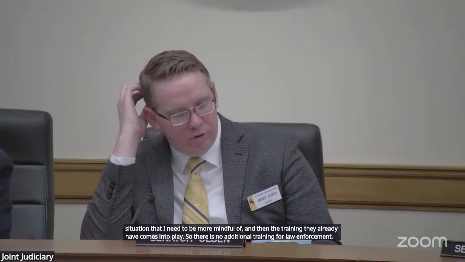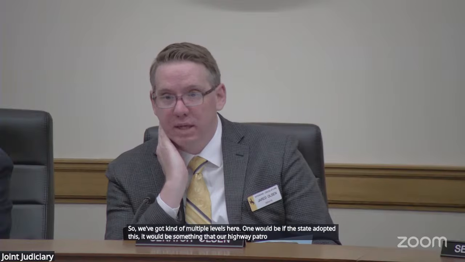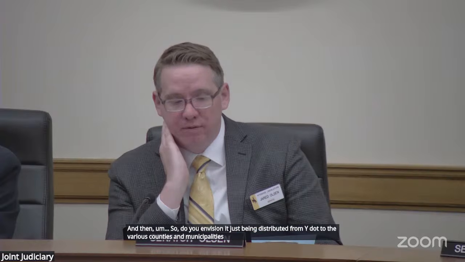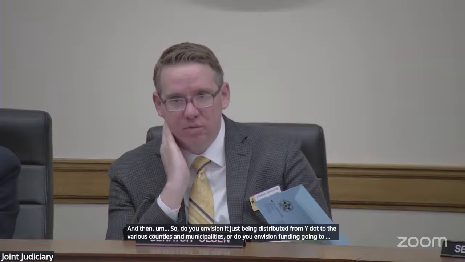So we've got kind of multiple levels here. One would be if the state adopted this, it would be something that our highway patrol would be obviously aware of. And we could have a statewide envelope, for example. And then, so do you envision it just being distributed from WYDOT to the various counties and municipalities? Or do you envision funding going to those counties so they can create their own envelopes? What does that look like in the best way?